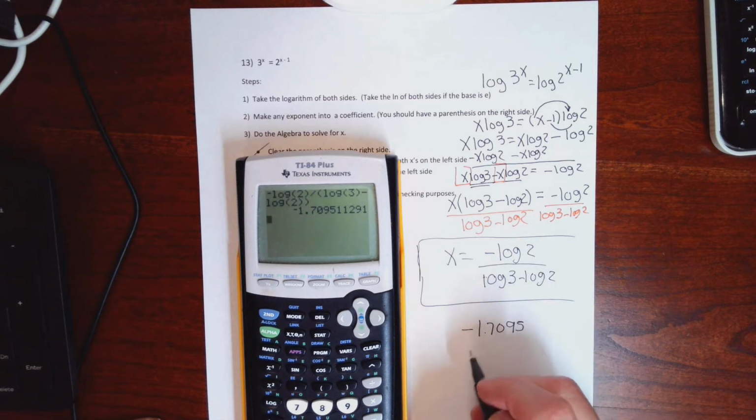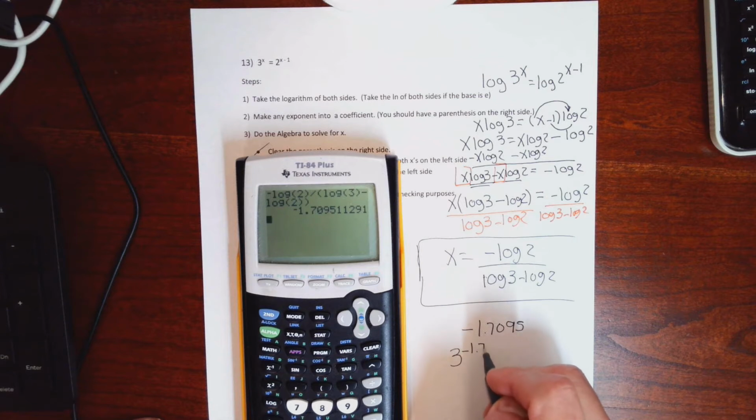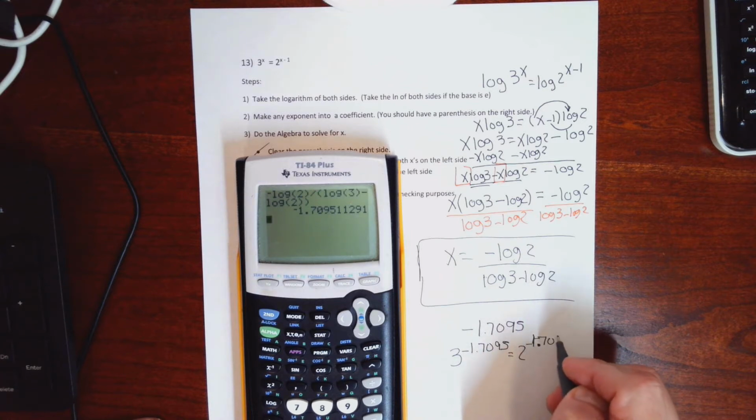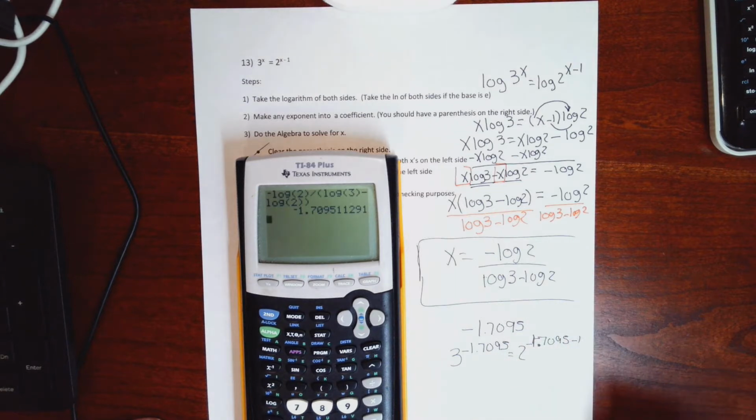1.7095 and check it. Specifically, I'm going to go to the original problem and see if 3 to the negative 1.7095 equals 2 to the negative 1.7095 minus 1. And I'm not going to write down the numbers, I'm just going to do it on my calculator. So 3 exponent negative 1.7095, that's the left side. Now the right side, 2 exponent parentheses negative 1.7095 minus 1. Better equal exactly the line above it, and it looks basically perfect.